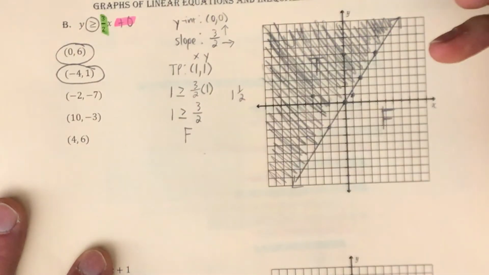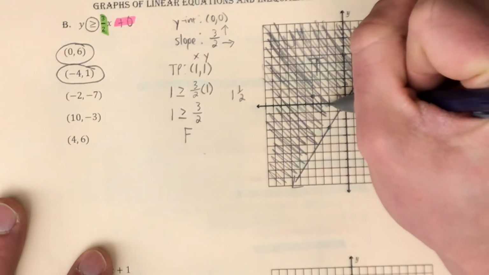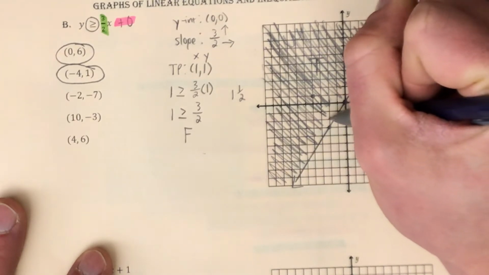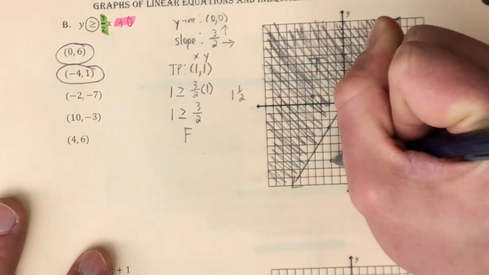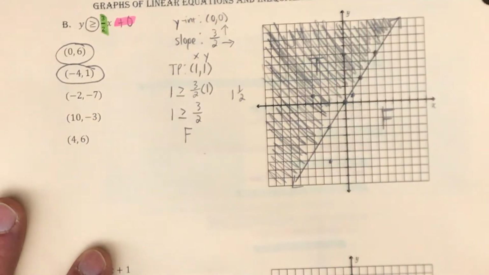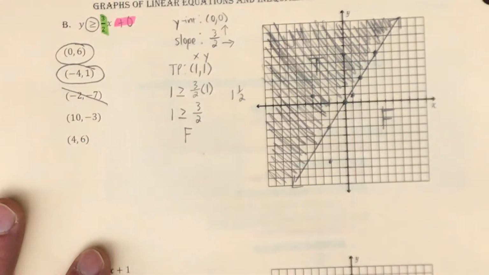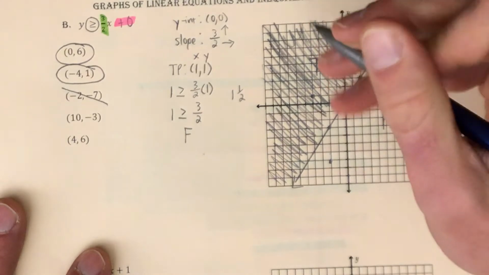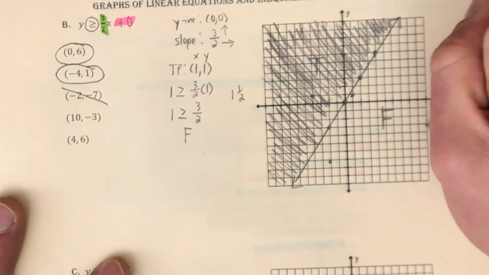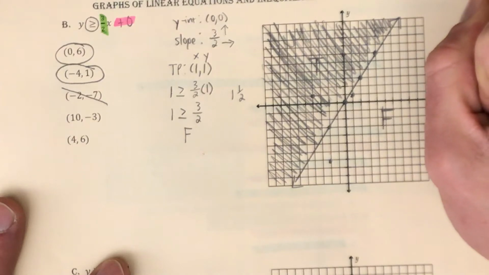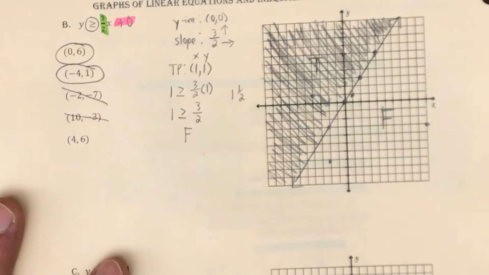Then the point negative 2, negative 7 says from the origin, go left 1, 2, and down 1, 2, 3, 4, 5, 6, 7. Now that point fell in the non-shaded region, which means that it is not a solution. My next point of 10, negative 3: back to the origin, go right 10 and down 3. Again, that also fell in the non-shaded region, so that is not a solution as well.